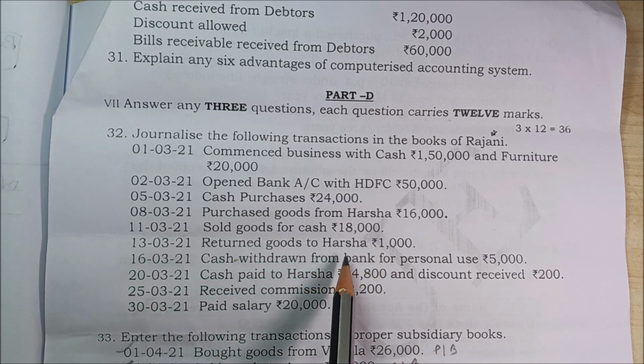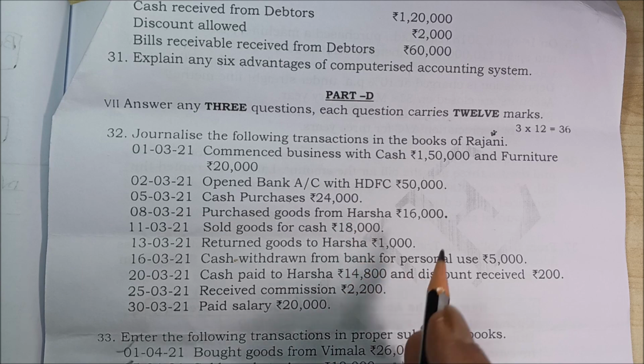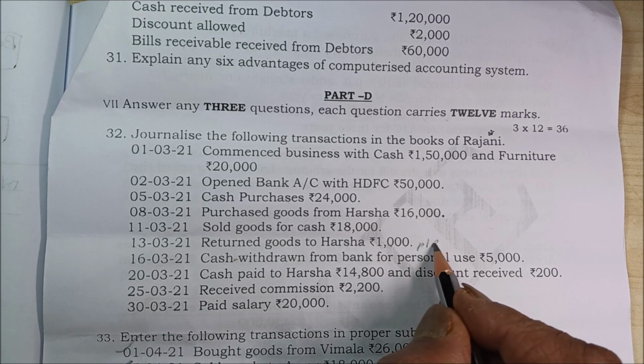13/3/21 returned goods to Harsha. That means earlier you have purchased, now you are returning, so it becomes purchase returns.